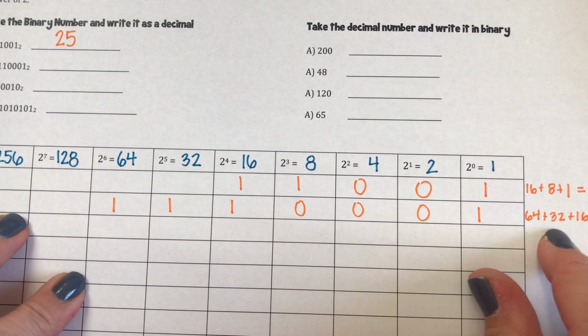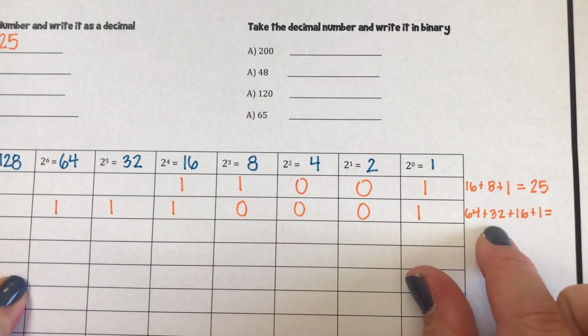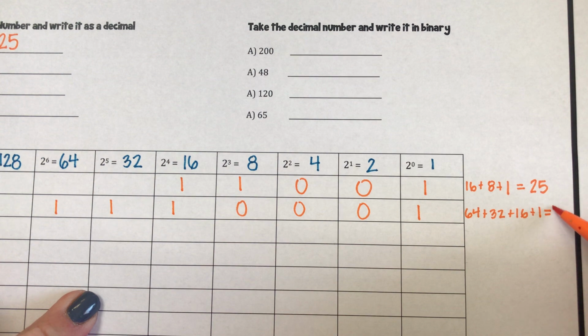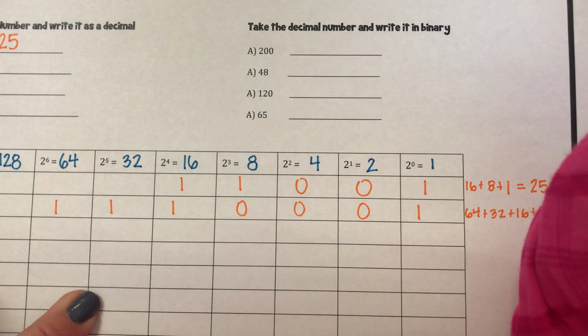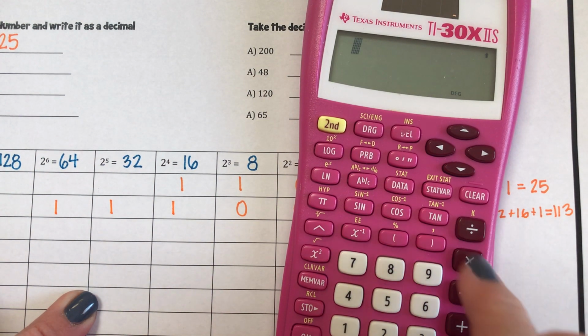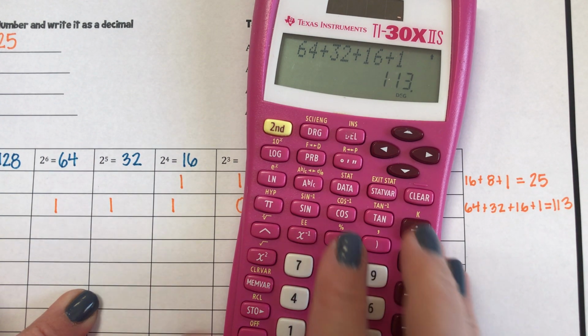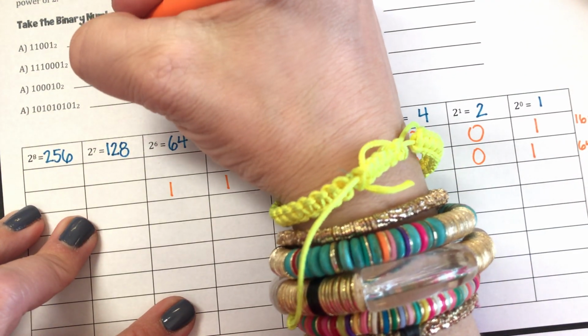So 64 and 32 is 96. 96 plus 16 is 112, plus another 1 is 113. I'm going to double check before I sign off on that. Let's look at it. 64 plus 32 plus 16 plus 1. Awesome. 113.